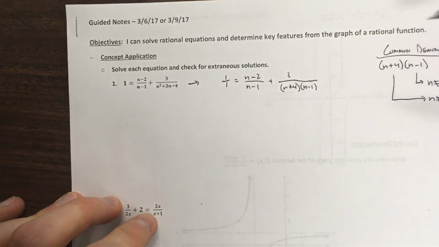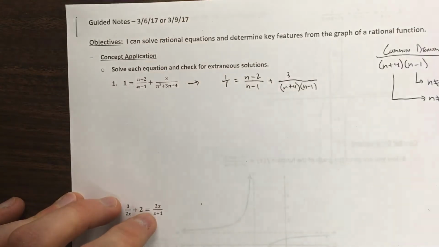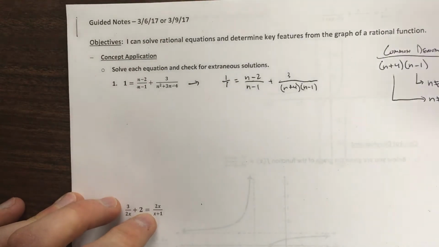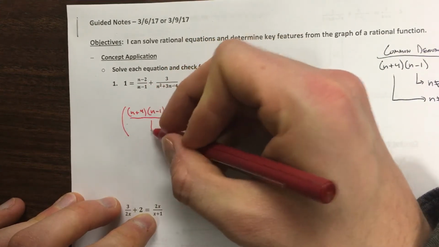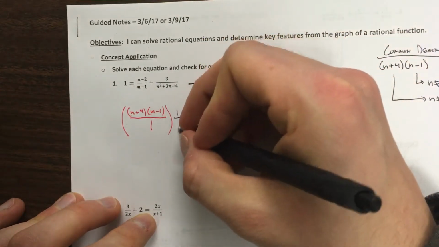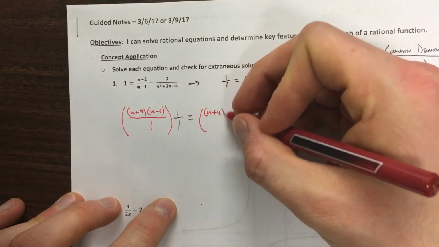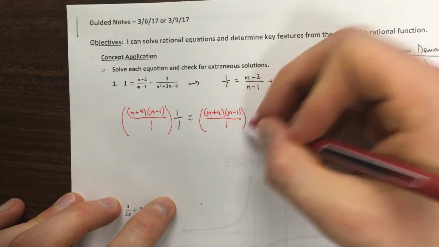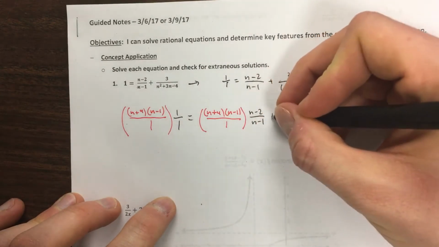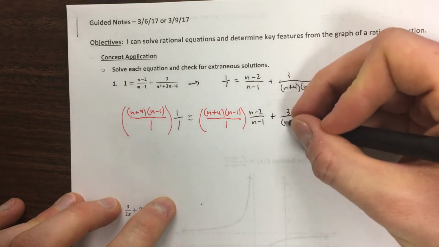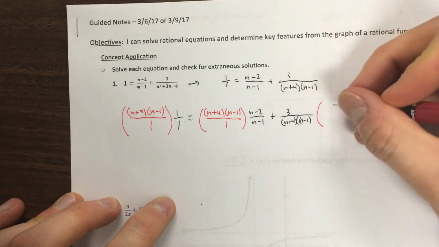So that will determine if we have extraneous solutions or not. Now what we can do is multiply each thing by n plus 4, n minus 1 and solve from there. I'm going to do that in red. So I'm going to go ahead and multiply everything by n plus 4, n minus 1 times 1 over 1. That's equal to multiply this fraction by n plus 4, n minus 1, and same thing here, multiply this by n plus 4, n minus 1.